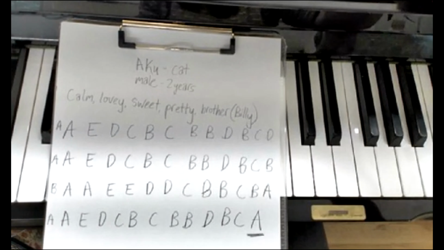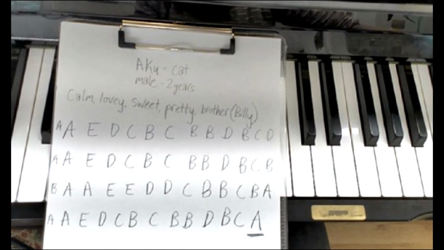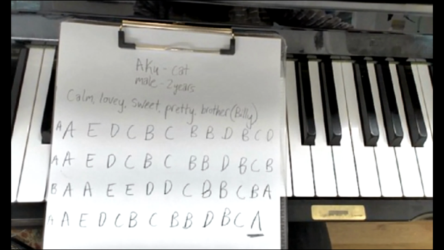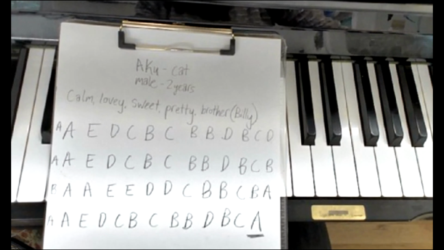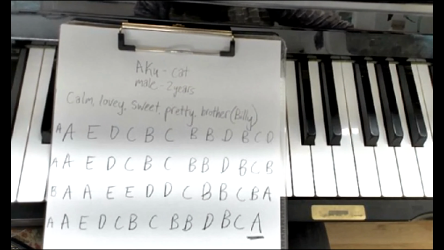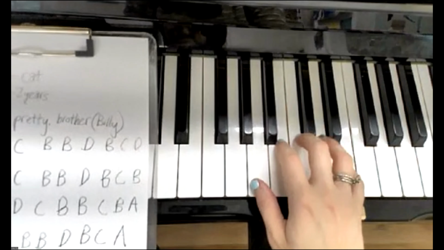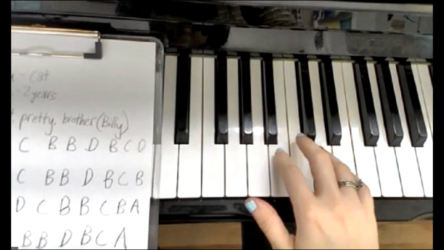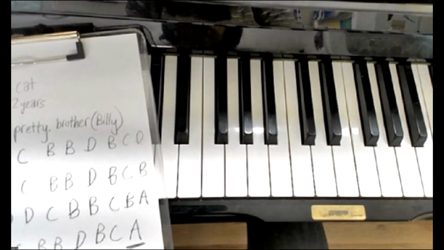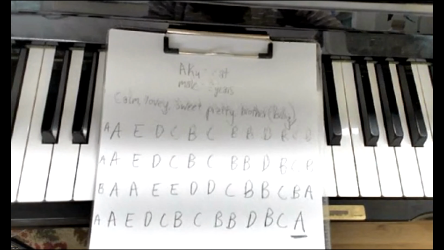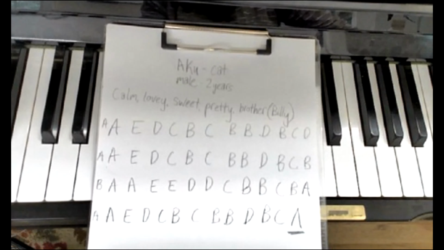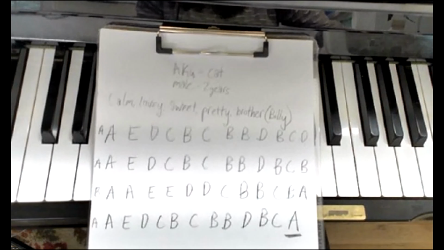All right, so watch this. Here we go. I'm going to play up high first, kind of slow. And now I'm going to jump down here. Added an extra A. Now I'm going to come back up and slow it down. Nope, I just lost my place. B, B, D, B, C, A.